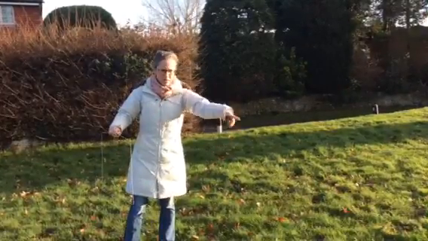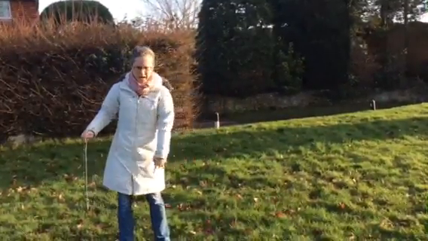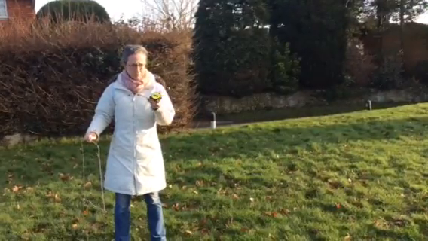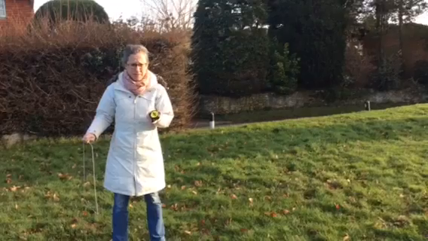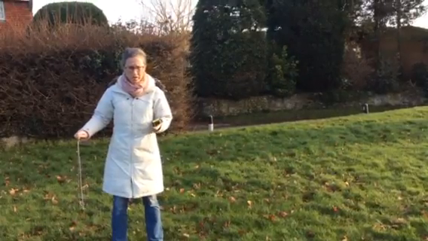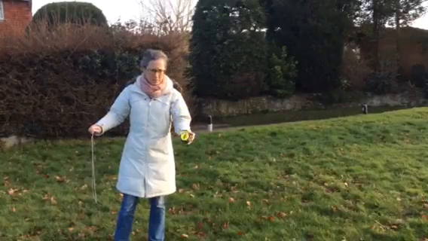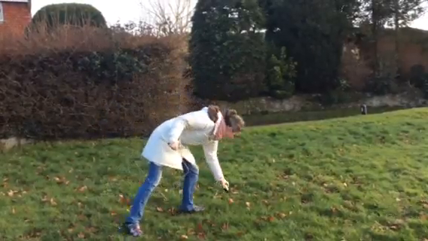You can lay them out to make yourself an X and Y axis for your sampling area. If you haven't got a tape measure, you can just use your stride as an approximate metre. I'm going to put this down as my 0, 0, so I'm going to put it there.